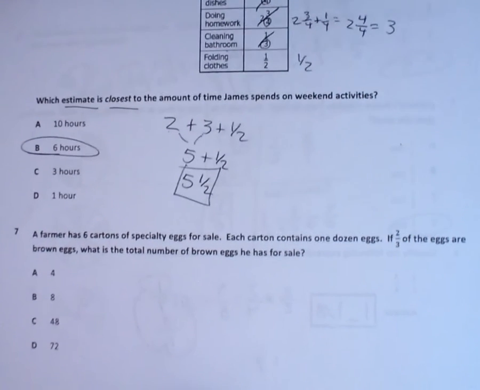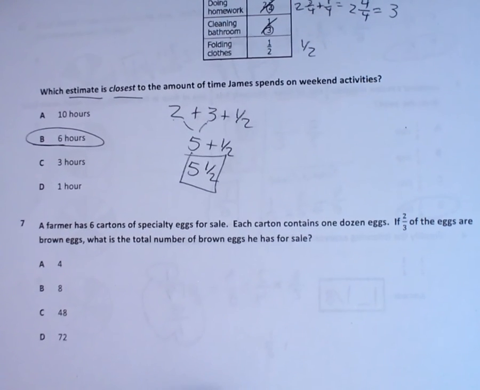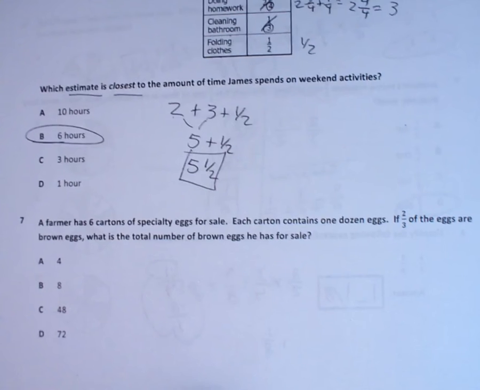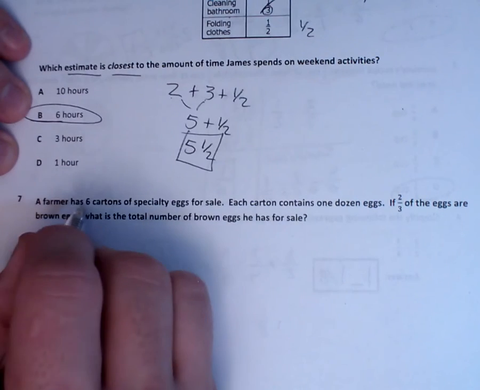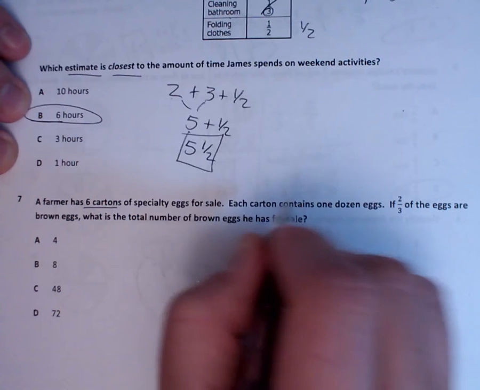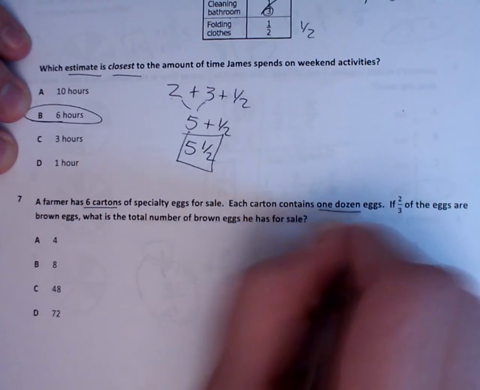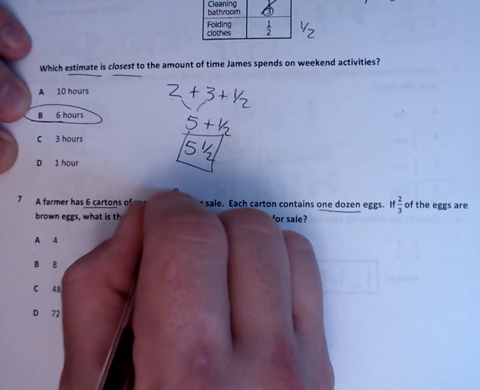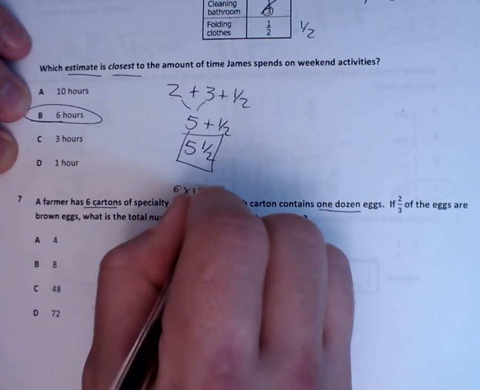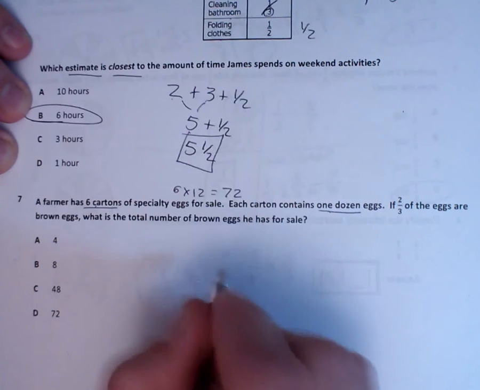All right, moving down to number 7. We have seen number 7 probably 3 times now, I think. So this one's a common one for us, but it's a good one. It's an oldie but a goodie. A farmer has 6 cartons of specialty eggs for sale. Each carton contains 1 dozen. So 6 cartons of 1 dozen. So 6 times 12 equals 72. So we have 72 eggs.